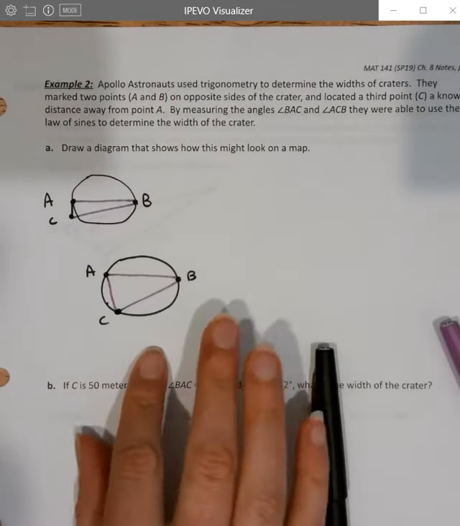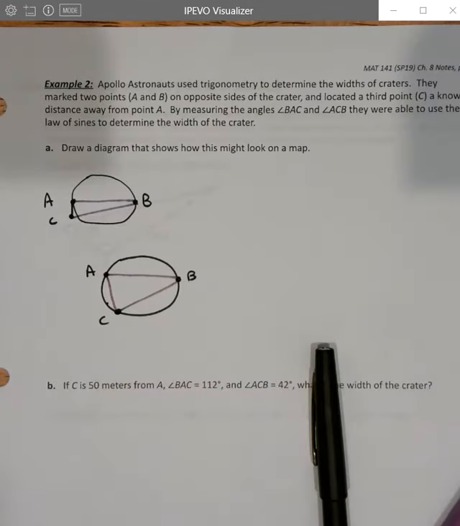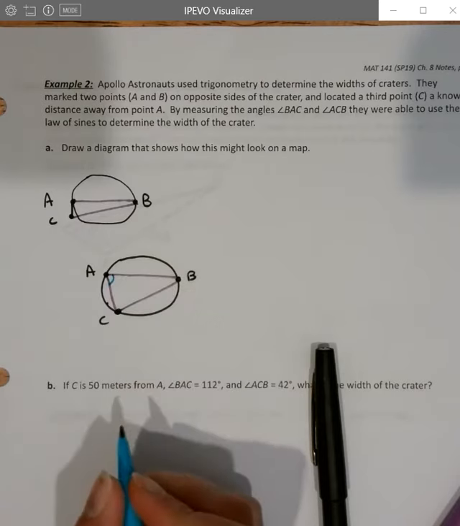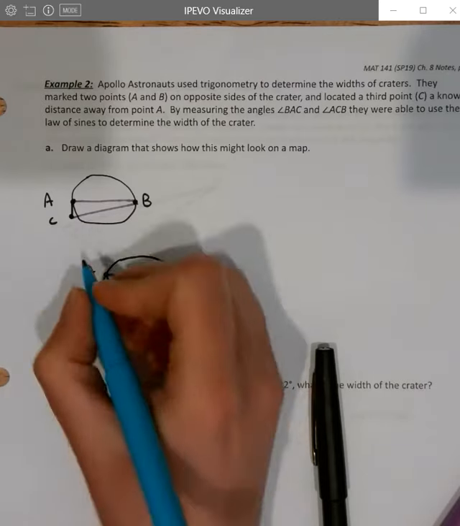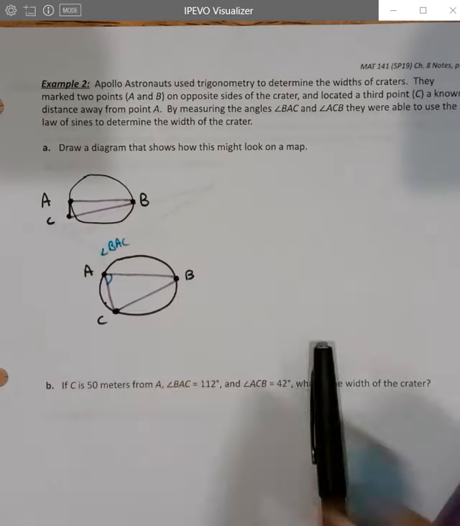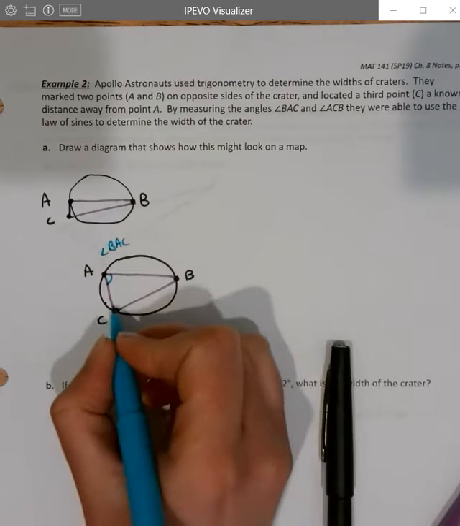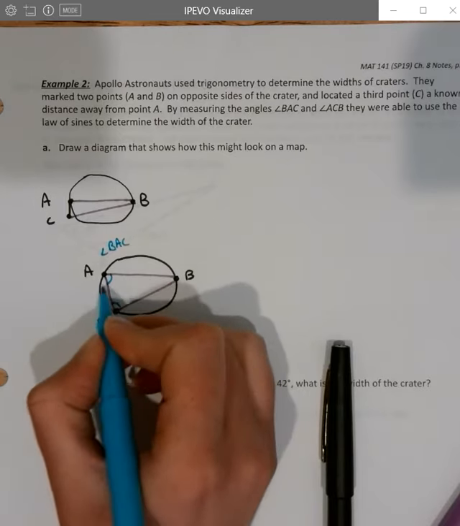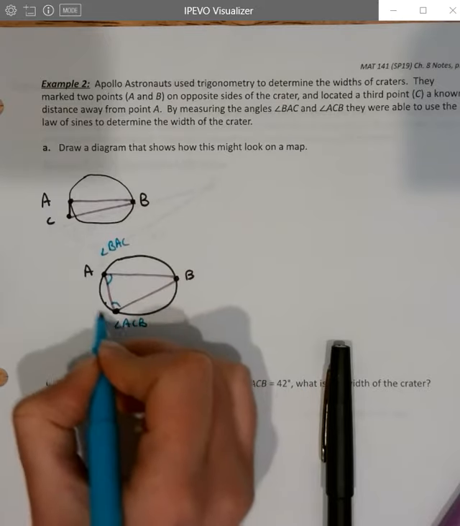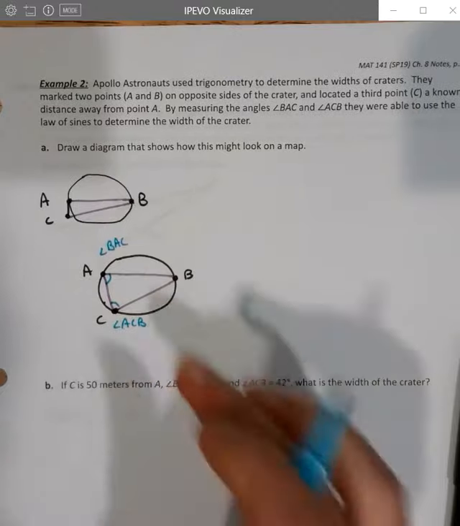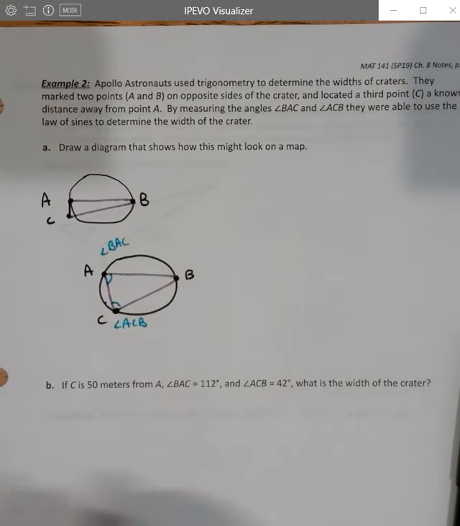We've got our diagram. And so the angles that they were talking about measuring, the angle that goes from BAC, that's this one, A is in the middle, so this is our angle BAC. And then the angle ACB, which is this one. So they can measure these two angles in reference to B without having to walk all the way around the crater to get to B and measure the angle CBA or ABC. Okay, so that's my diagram.